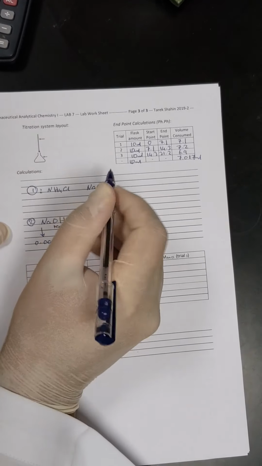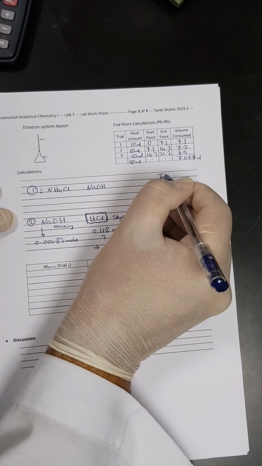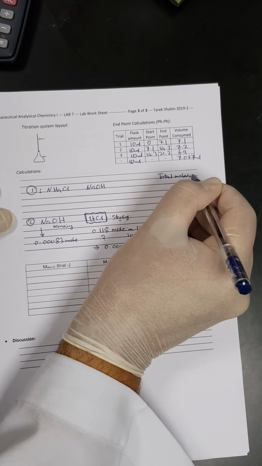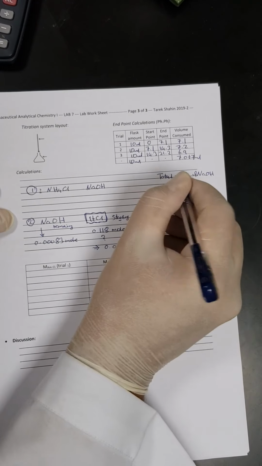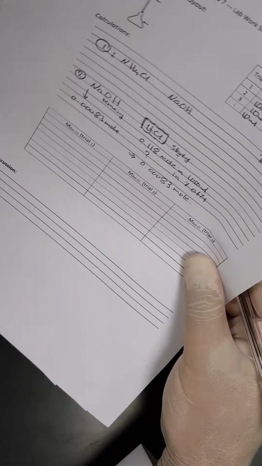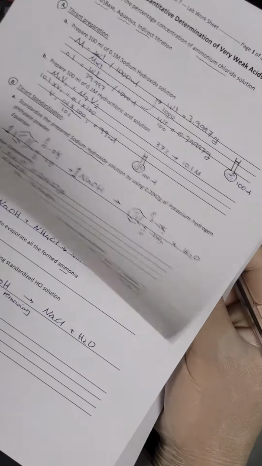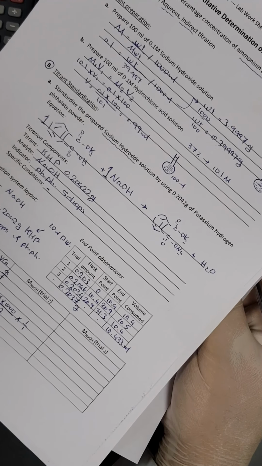Now this is the number of moles of the sodium hydroxide remaining. So how can we get the amount of sodium hydroxide that reacted in the first reaction? Simply we have to calculate something we call the total moles of sodium hydroxide. It's very simple. The sodium hydroxide molarity, let's go back and find out. Yeah, it was 0.0956.